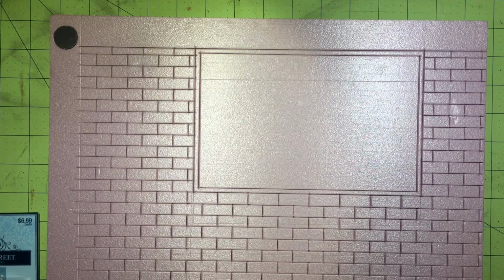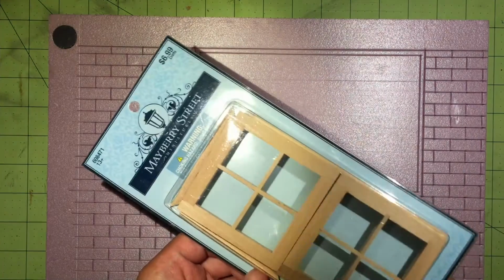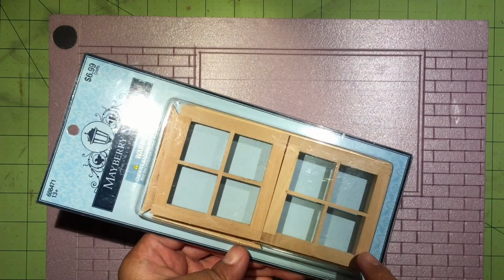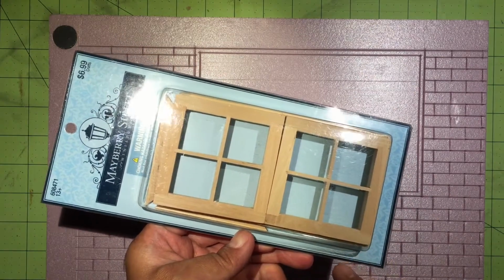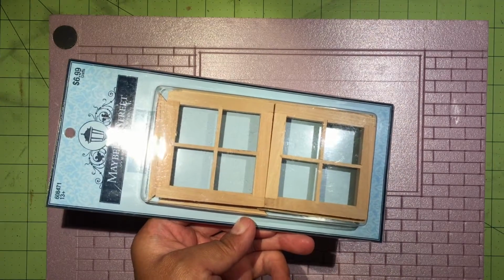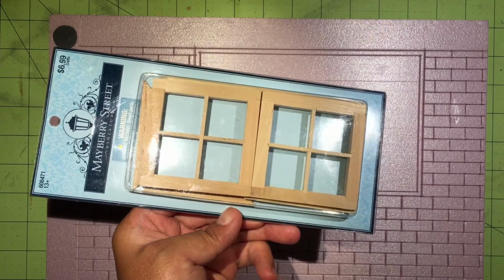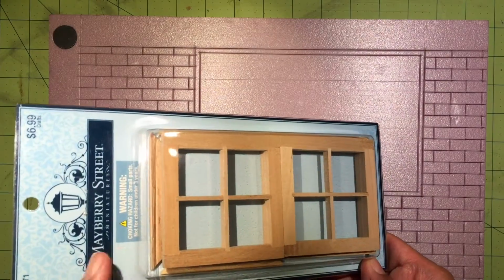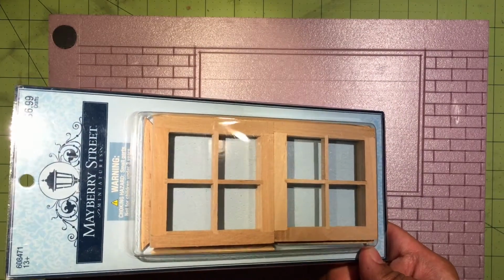And one of the items that you could use is pre-made windows, kind of like this one right here. This is a 1/12 scale window, for those dollhouses that you see at Michael's and Hobby Lobby. They have a section for dollhouses, and they have these pre-made windows available there.